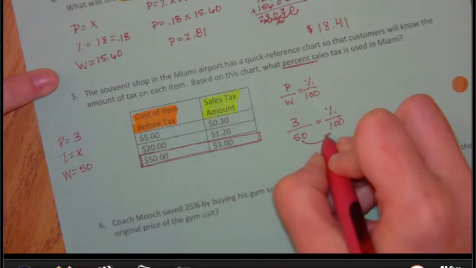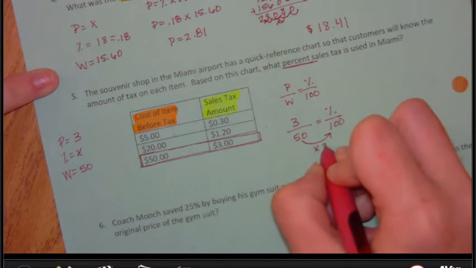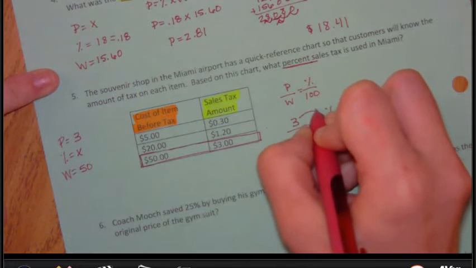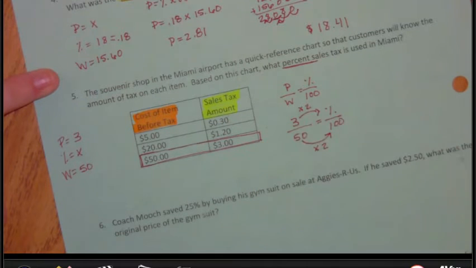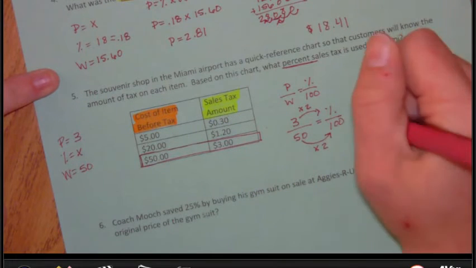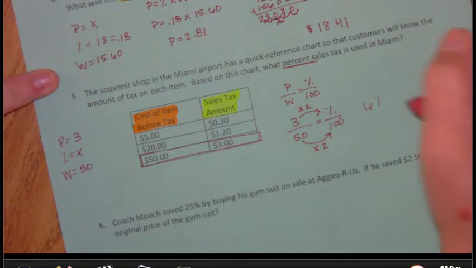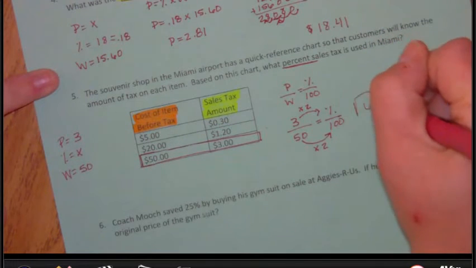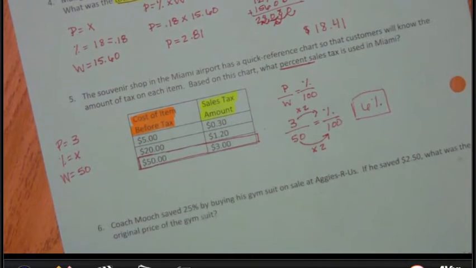Well, I can see that I'm scaling up from 50 to 100, and I'm going to scale up by 2. So 2 times 50 is 100. What I do on bottom, I must do on top. Well, 3 times 2 is 6, and there is a 6% sales tax in Miami.